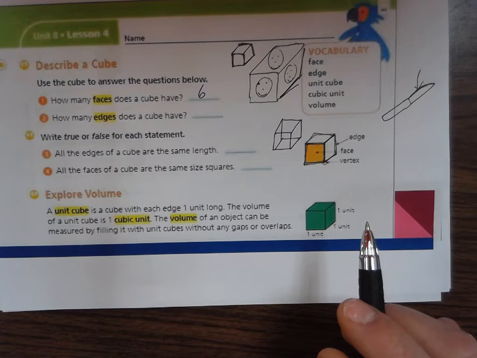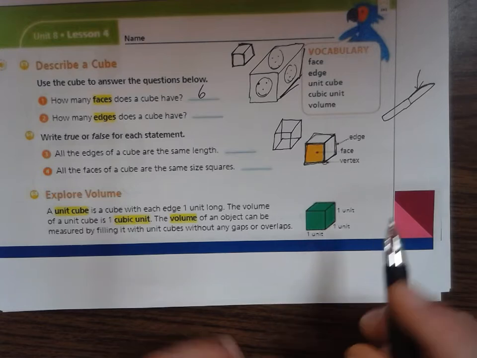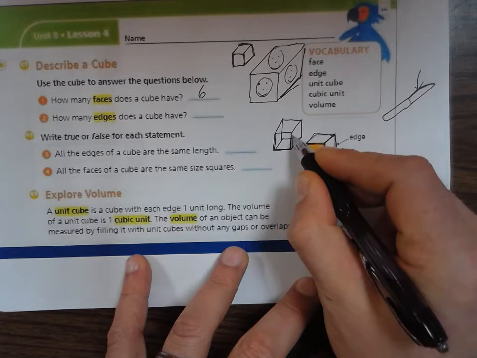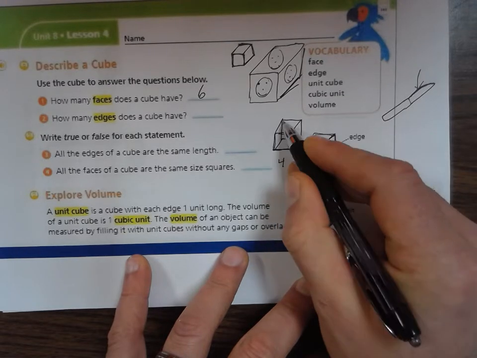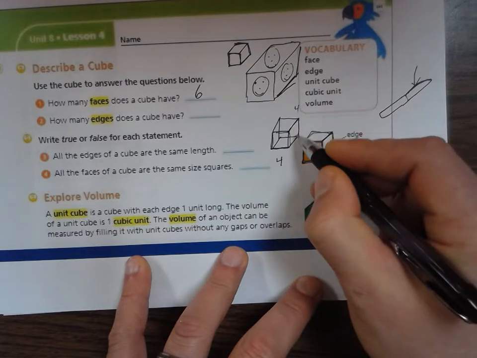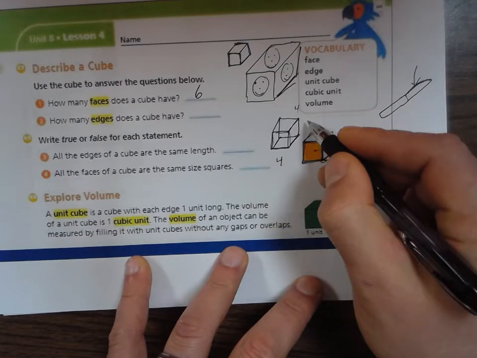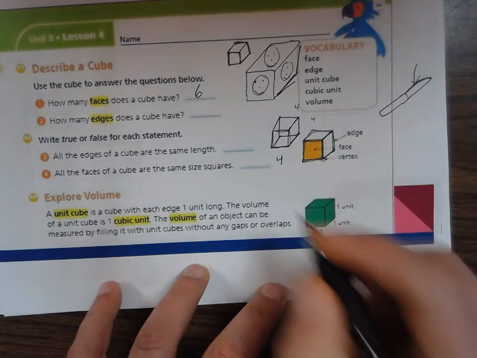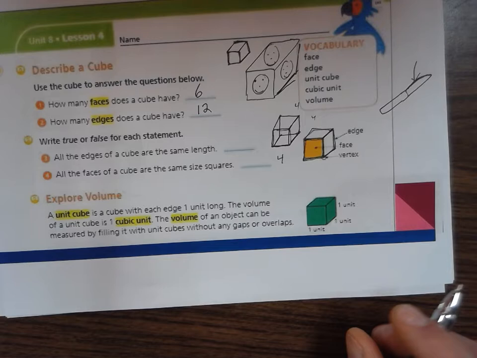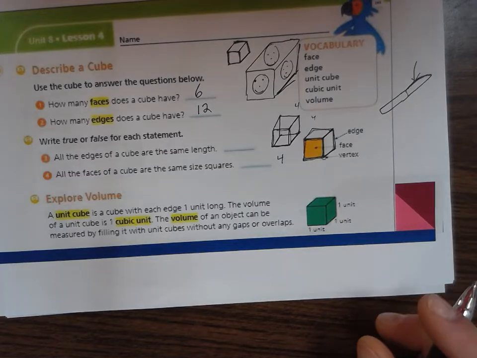But where we're doing edges, remember, the front had 4 edges, the back had 4 edges. Well, then I had to connect the front to the back with 4 more. So it's 4, 4, and 4. So that would make 12. 12 edges on cubes. And that'll be the same for all of your rectangular prisms that we will go through later on in a separate lesson.